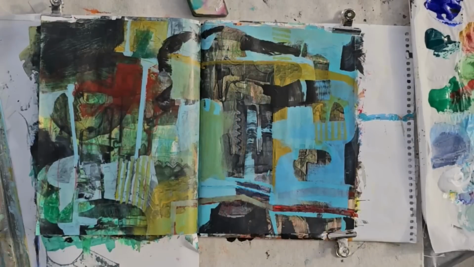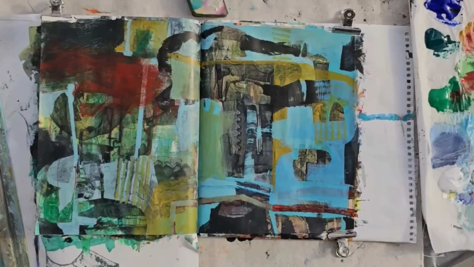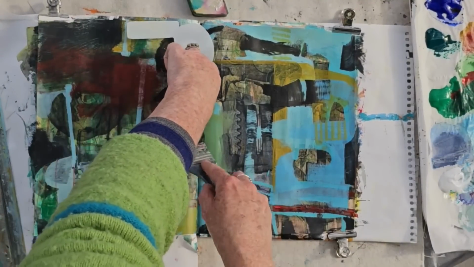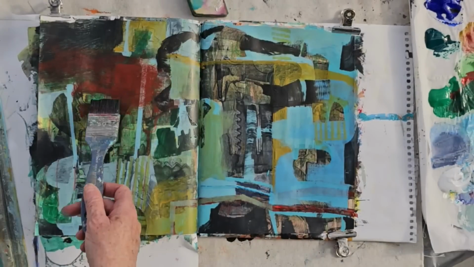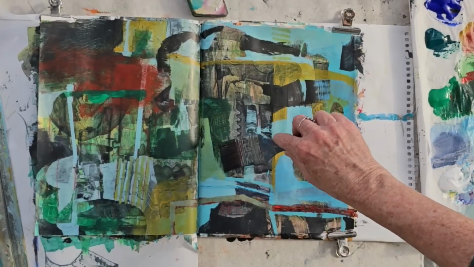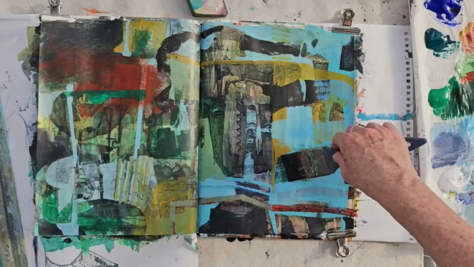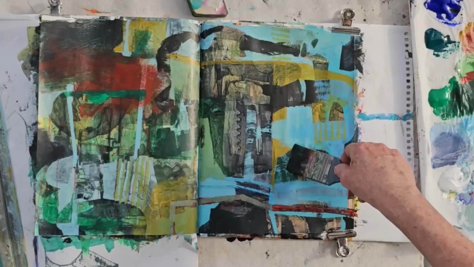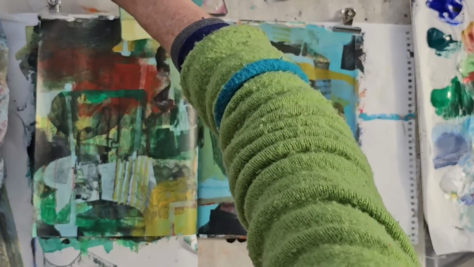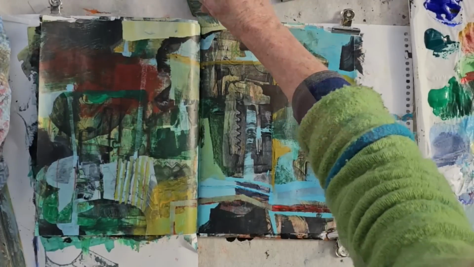Now at this point I really liked this dark area at the top, and I could see something starting to happen, and so I started to bring in some different shapes and started to link things together. I wanted to make this area at the top quite light so that I had a strong contrast at the top of the painting.